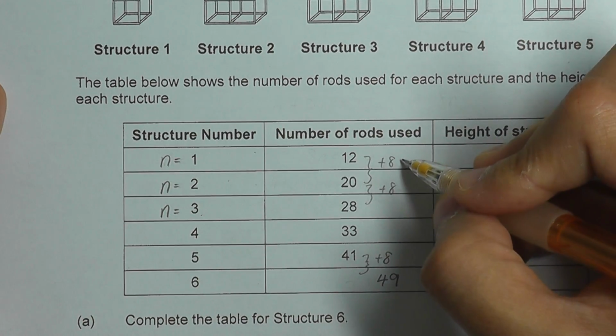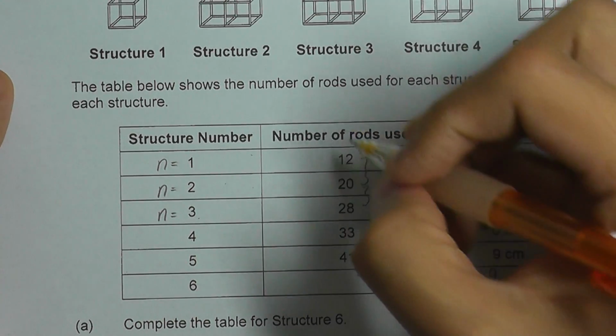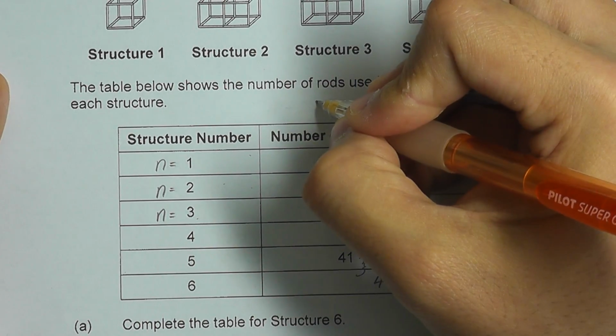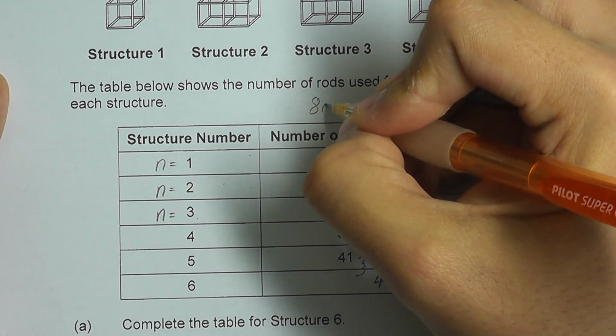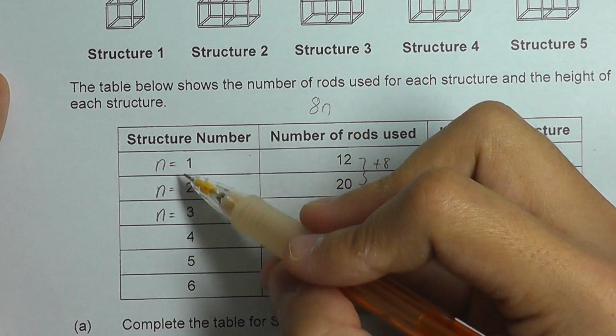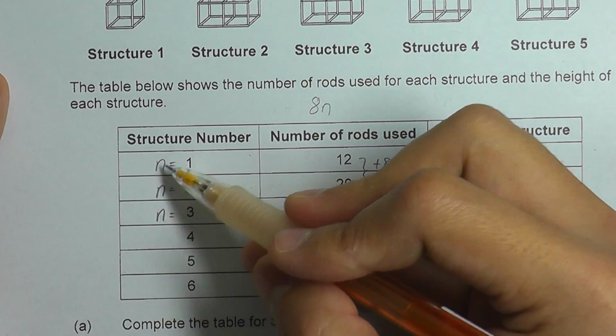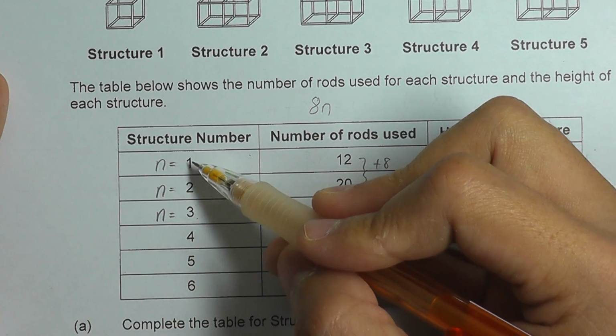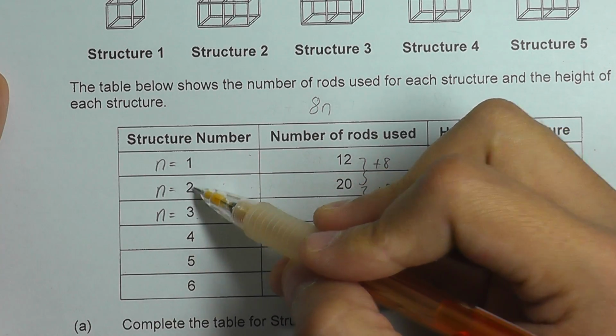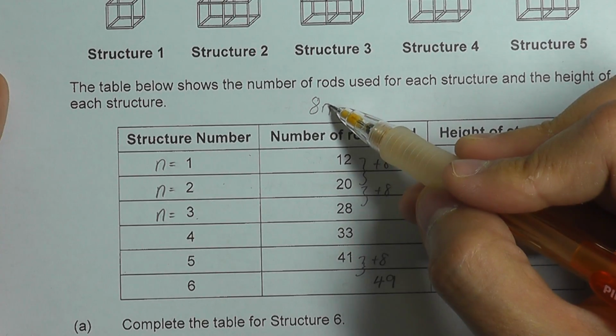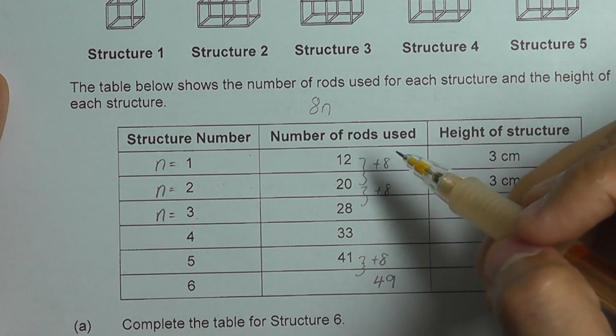Since the increment is 8, the equation must have an 8 times n. So every time n increases in the number, then it will be n times of the increment of 8.